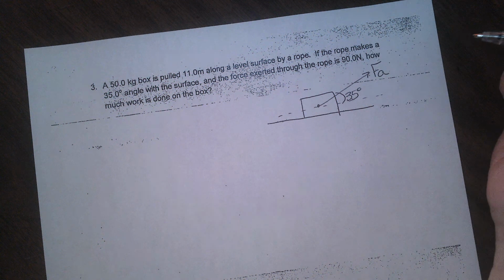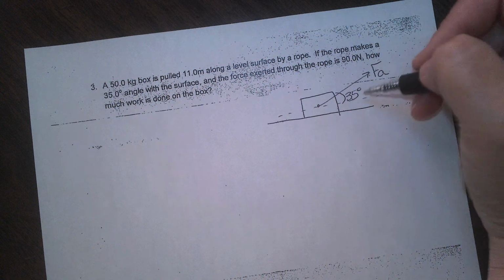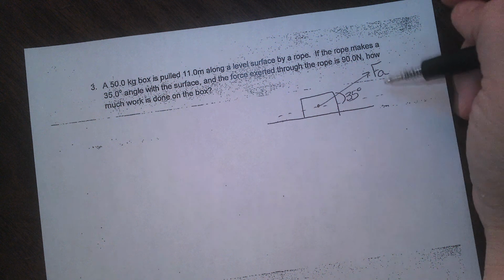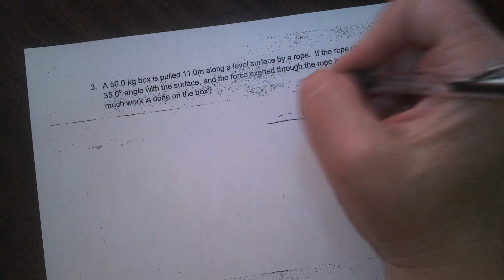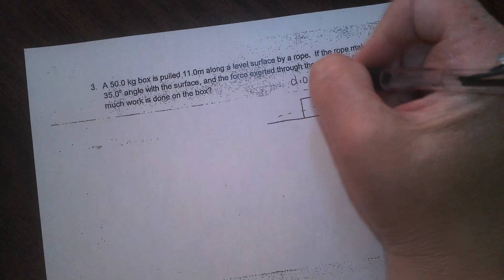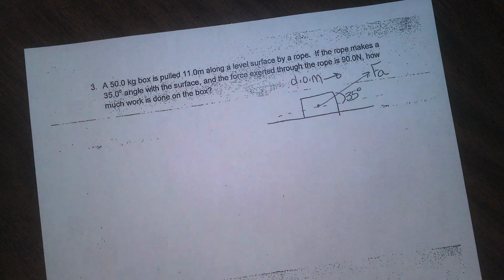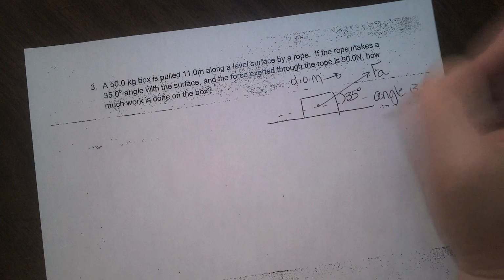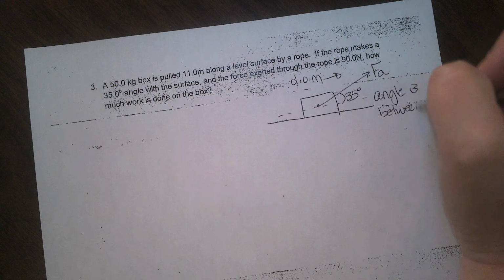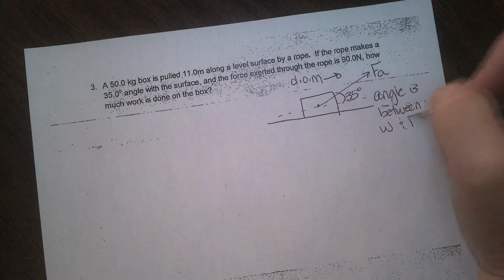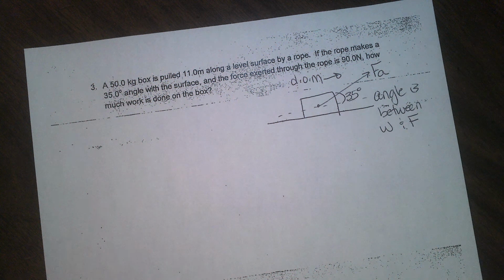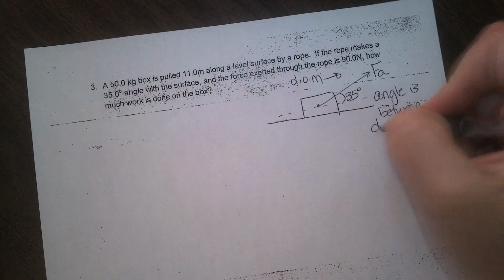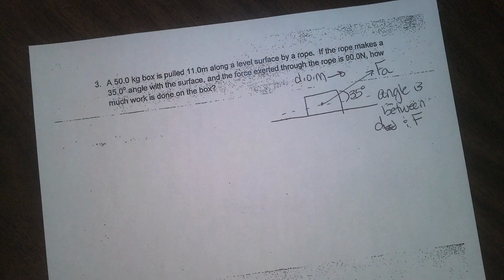Okay. Is the angle between the force and the displacement? Yes, it is. Or not work, displacement, sorry.